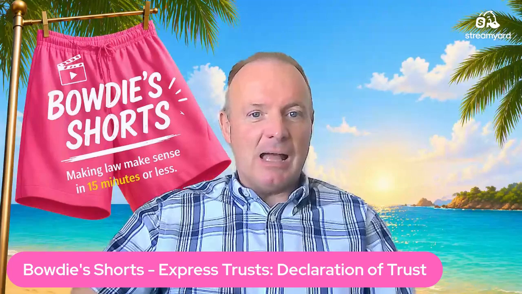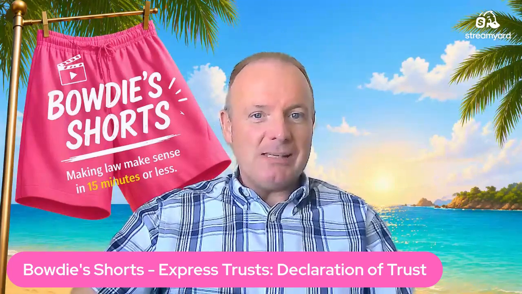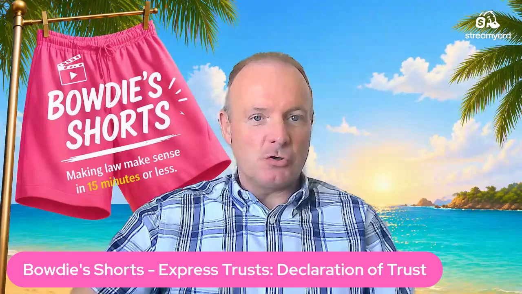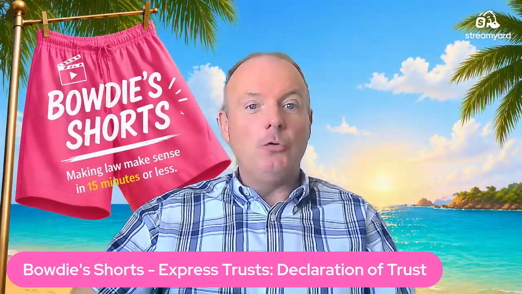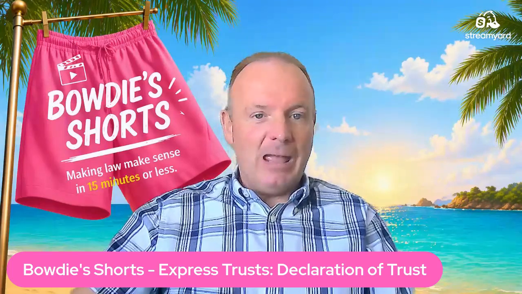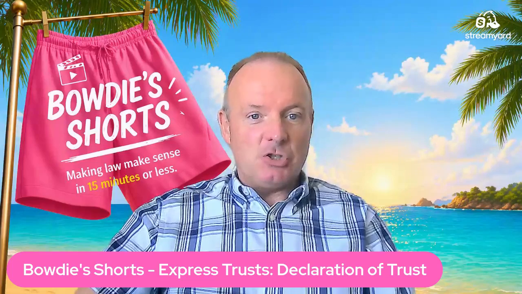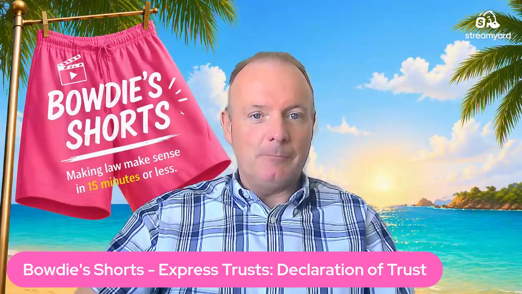Now, a fixed trust leaves no real choice to the trustees. The settlor decides who benefits and what they receive. The trustee simply carries out those instructions. So, as an example, a settlor says £100,000 to my children equally. Everything is fixed. The trustees have no discretion. Their job is administration, not decision making.